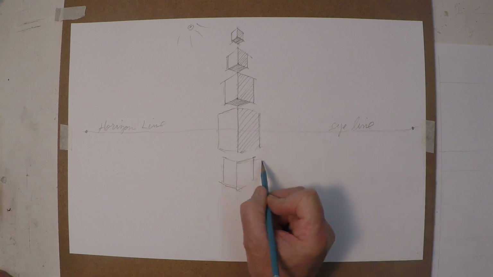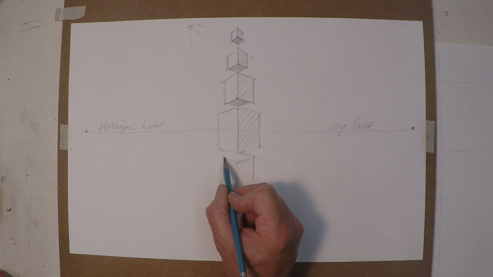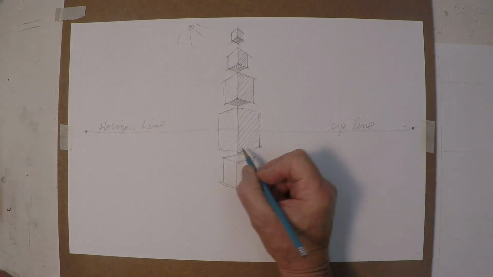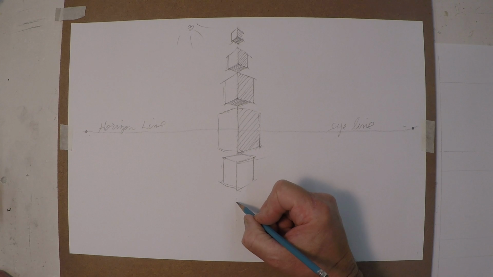And now I've created these other 2 points. This one goes to that point. This one goes to this point. Just reinforce this a little more. Okay, we'll do another one.